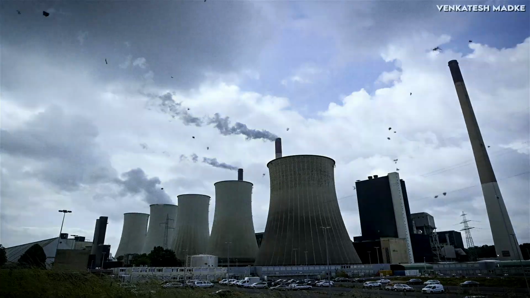Germany, for instance, restarted some coal plants. This was to reduce reliance on Russian gas. Despite environmental concerns, the US became the major LNG exporter to Europe, changing global trade partners.